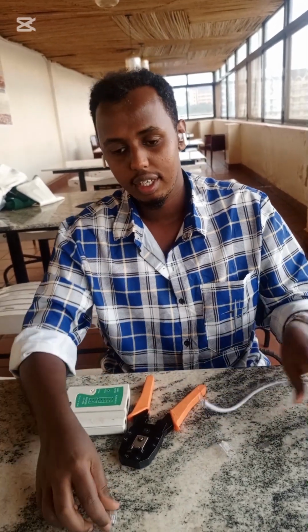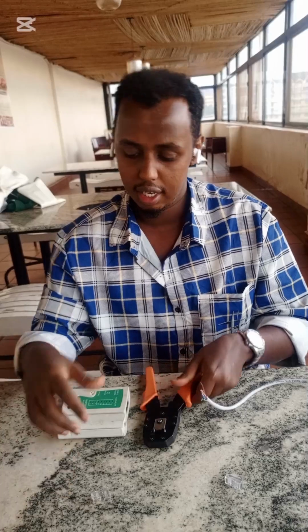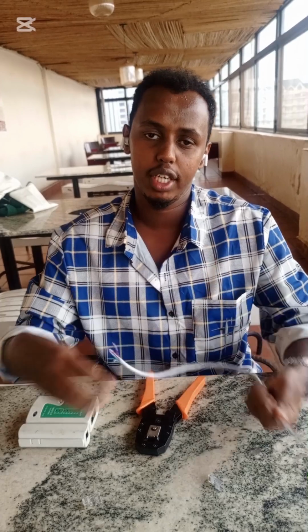So what do I have? So what do I need now? What I need is RJ45 connectors for both ends of the cable, a trimming tool so that I can trim it later, a cable tester, and lastly a Cat6 cable to start communication.